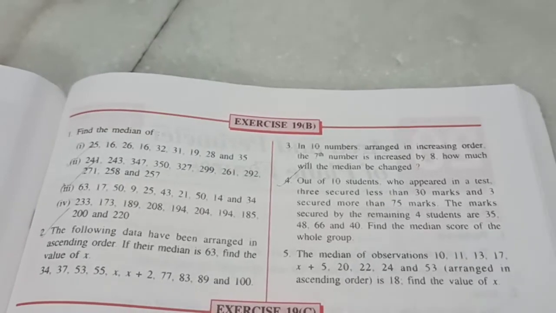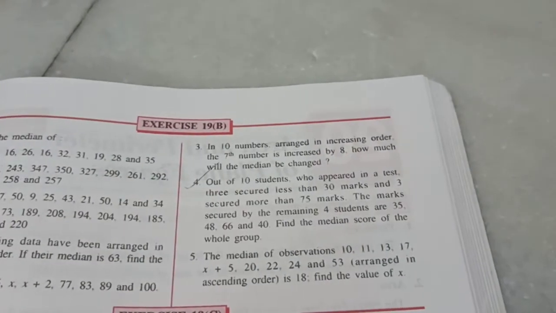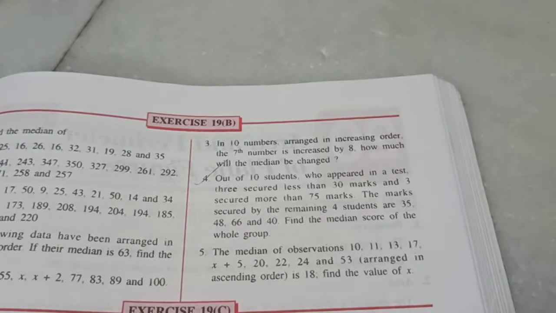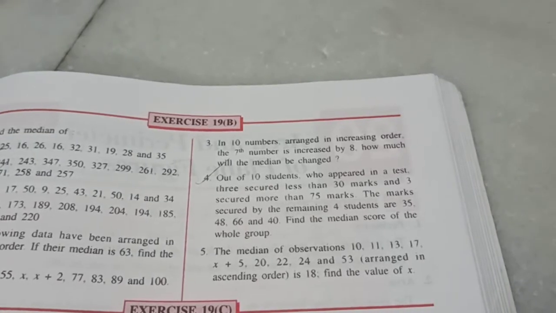Now in the fourth sum, the data is incomplete. There are 10 students, but we know the marks of only 4 of them. But that's okay because we know the marks of the middle 4 students here.